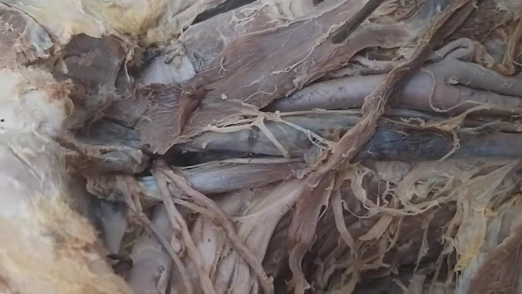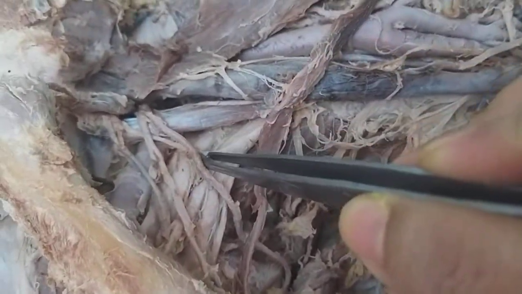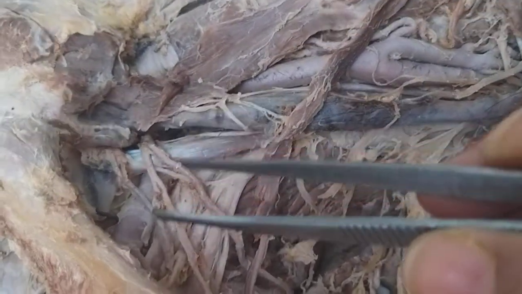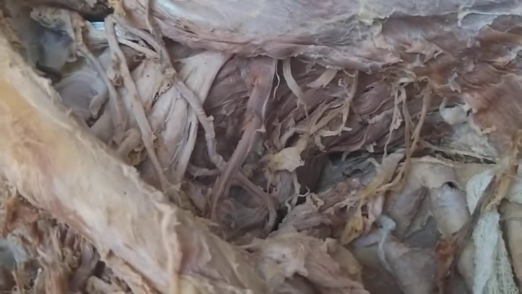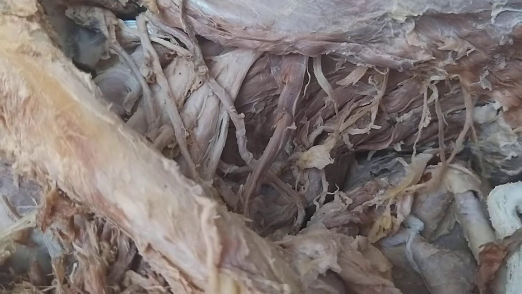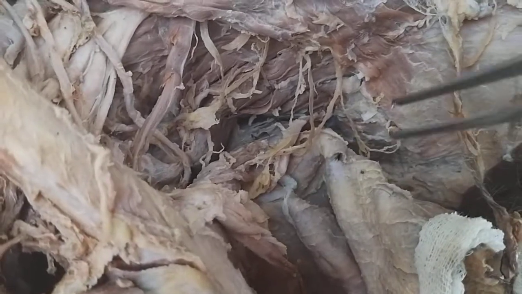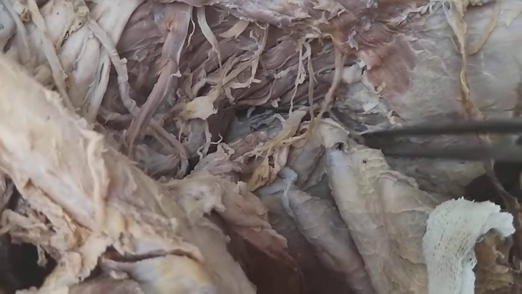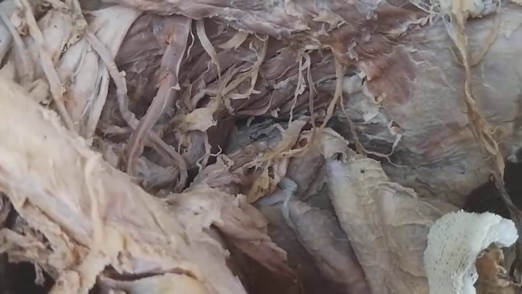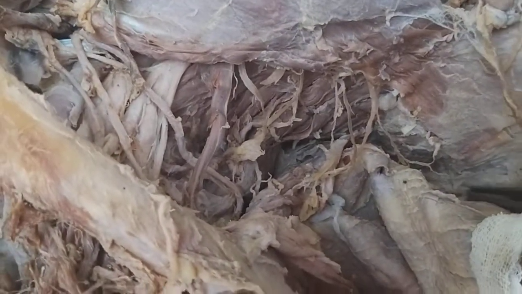Alright, now if we look in the posterior triangle here, on the floor, right up here of the posterior triangle we have the semispinalis capitis.